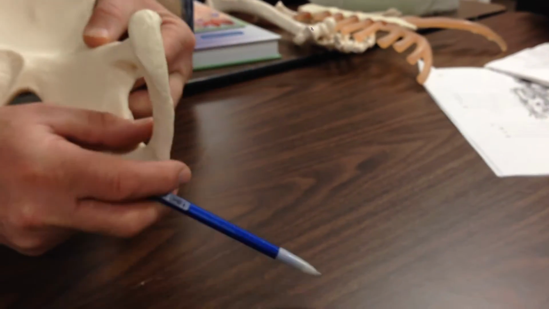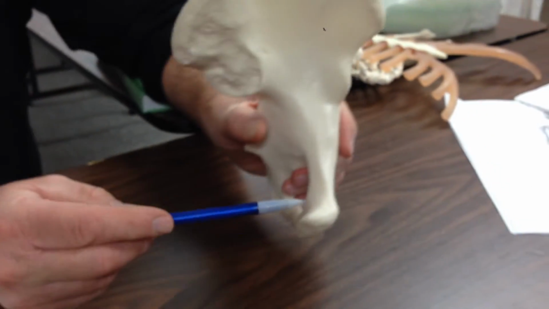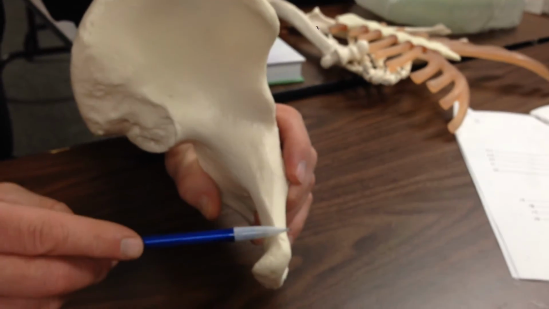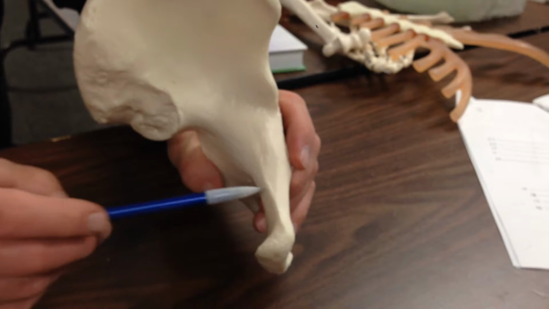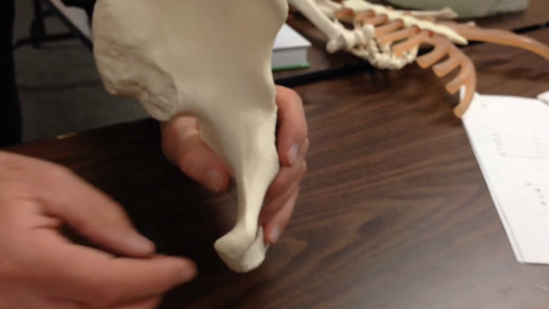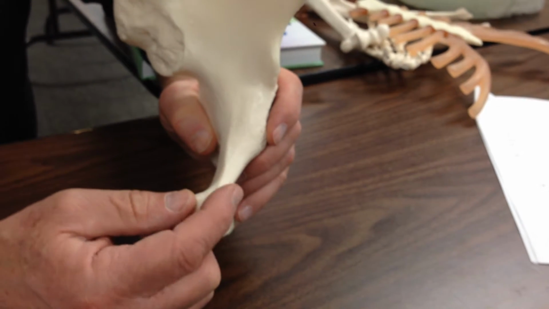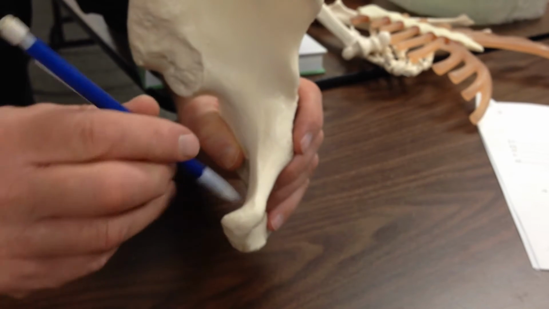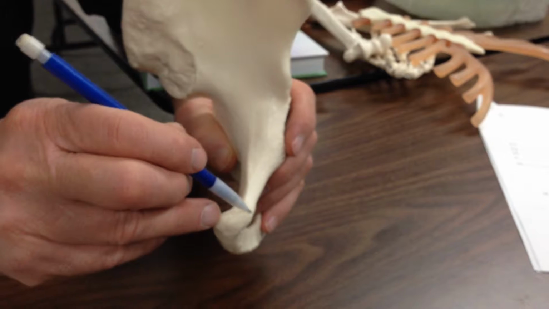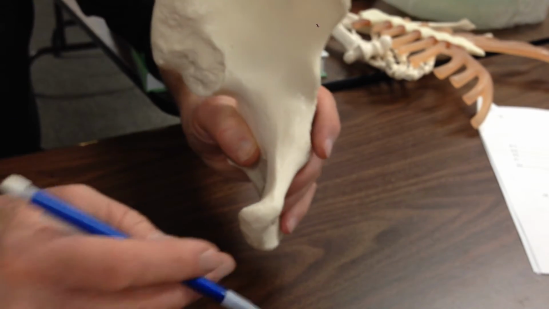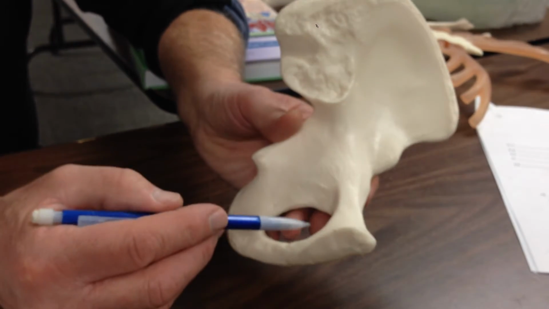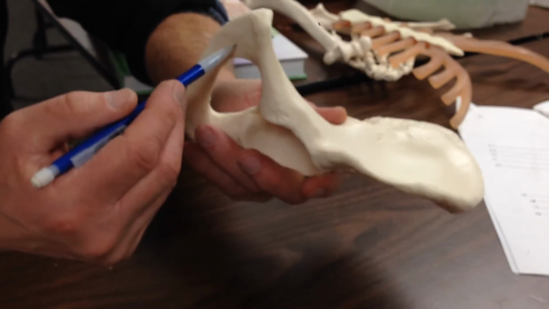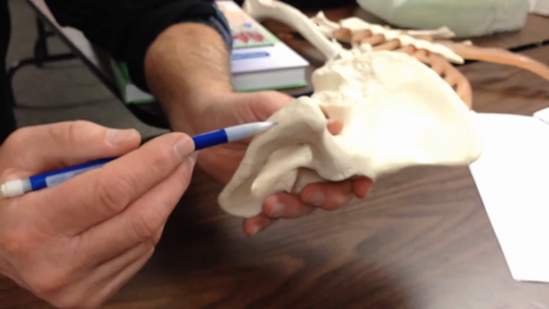Now the superior portion of the pubic bone is a little bit sharp, and that is the pubic crest. Going out laterally from the body is a projection, a point of attachment for a lot of adductor muscles of the legs, and this is the pubic tubercle. The whole central area of the pubic bone is considered to be the body of the pubic bone.